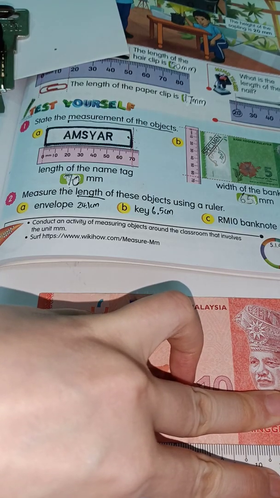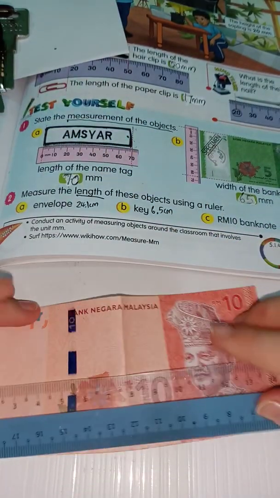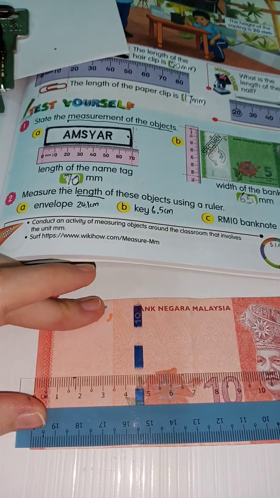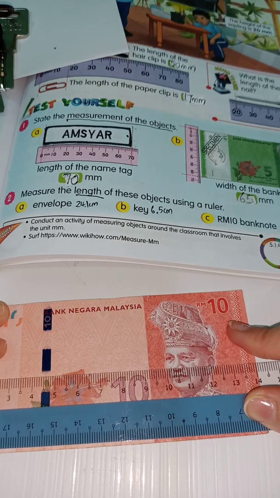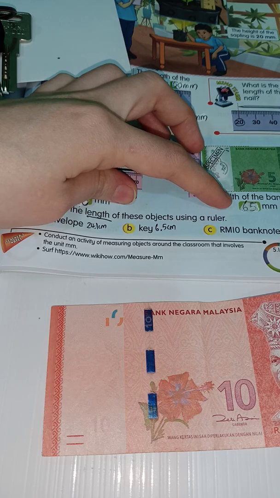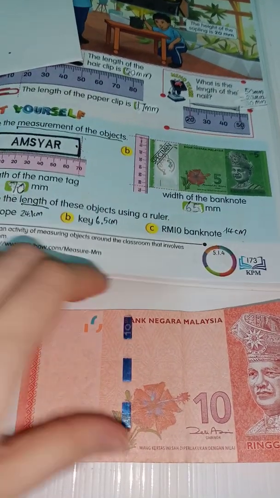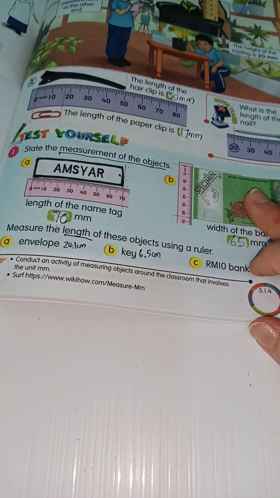It's around 14. See, one more time. Start from 0 to 14. Okay, 14 centimeter. That's all for length.